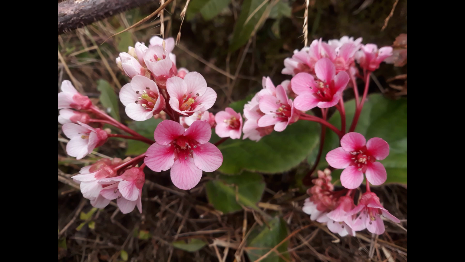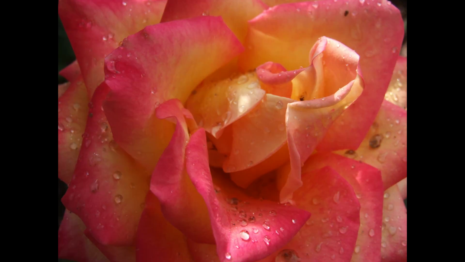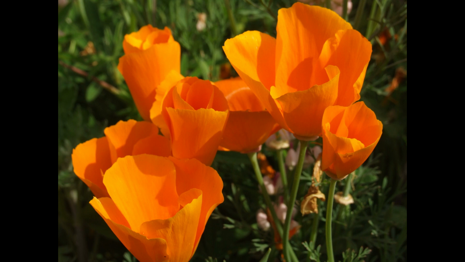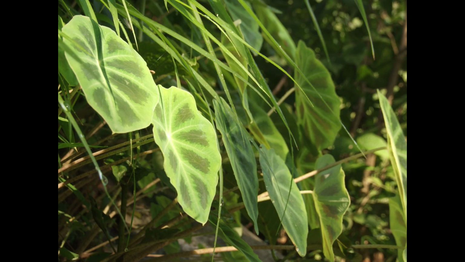1. Single flower focus. A close-up shot of a single flower, where the photographer uses a wide aperture, e.g. f2.8, to create a shallow depth of field. The main subject, the flower, is sharply focused, while the background blurs into a soft and colorful bokeh.